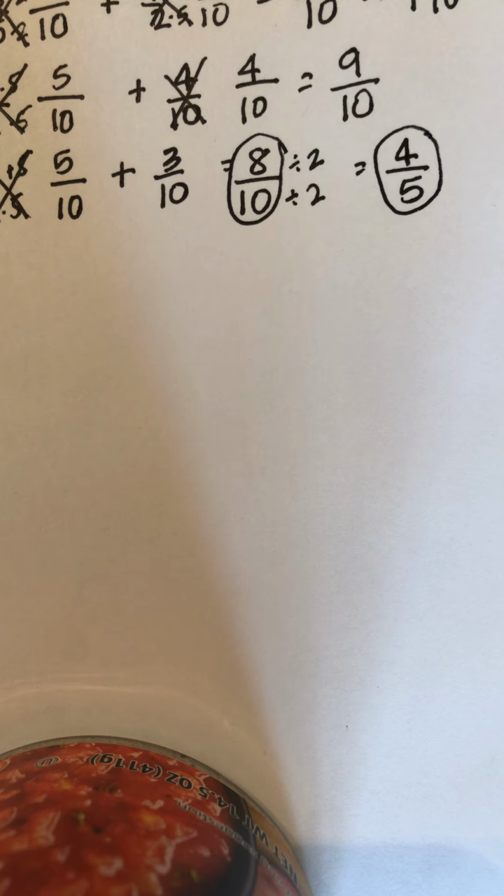Remember when you're doing these, you're going to add the numerators together. You are going to have a common denominator. You never add those denominators. That's the point of having that common number. So keep that number common the whole time, and you will just add the numerators.